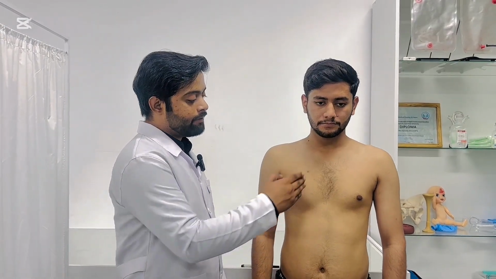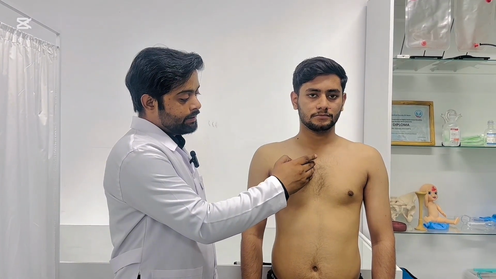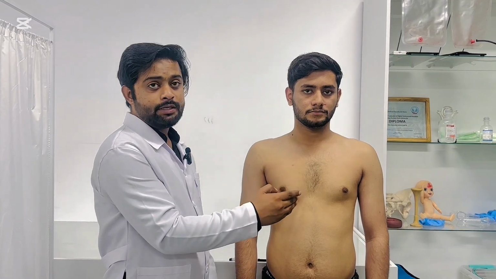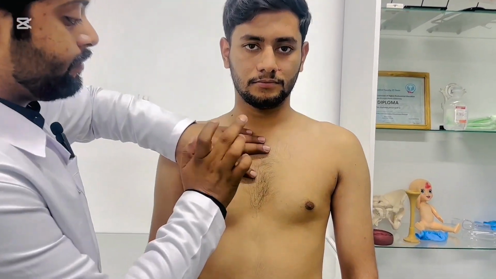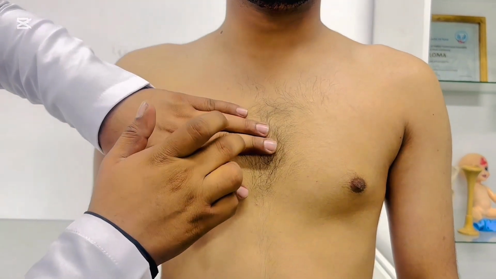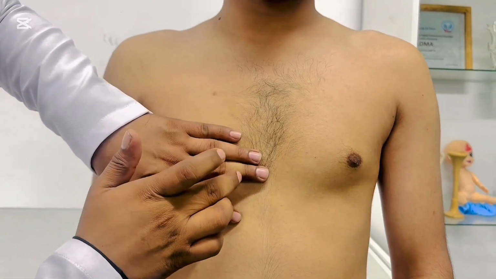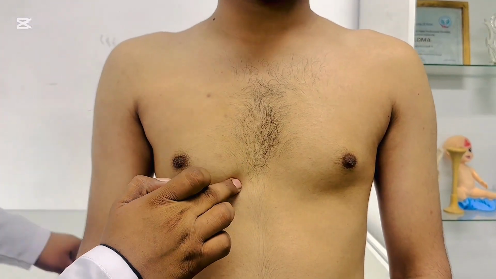So first of all, I will perform the percussion on the para-sternal line from clear to the dull sound like this. And here is the dull sound.